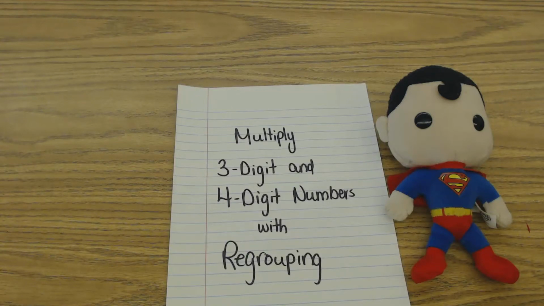Multiply 3-digit and 4-digit numbers with regrouping. Yesterday we learned about how to multiply 2-digit numbers with regrouping. Today we are going to expand that skill.